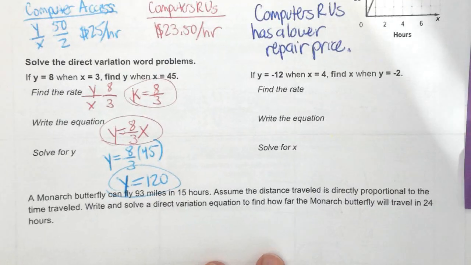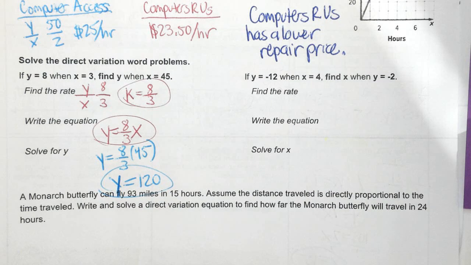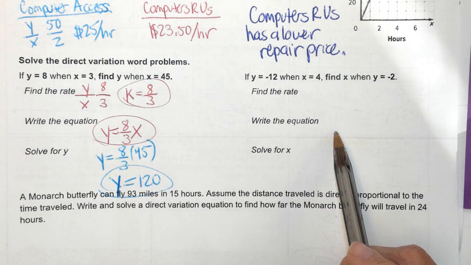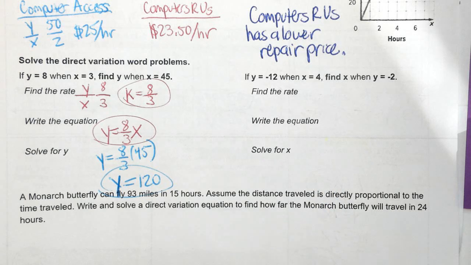I want you to try the next one on your own. Find your k, write your equation, solve for the variable at the end.